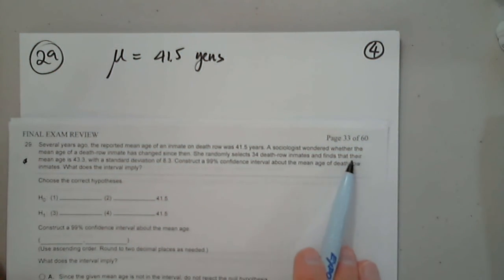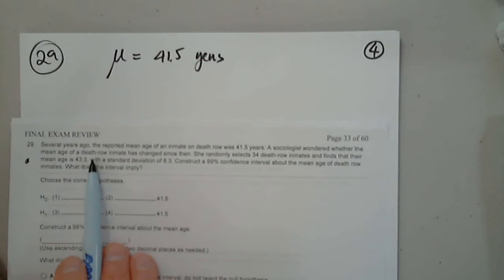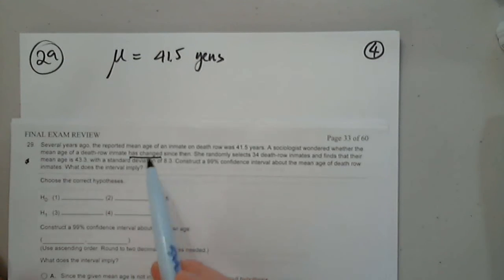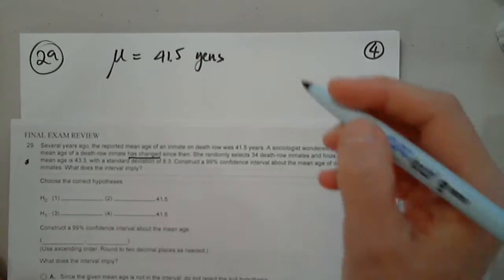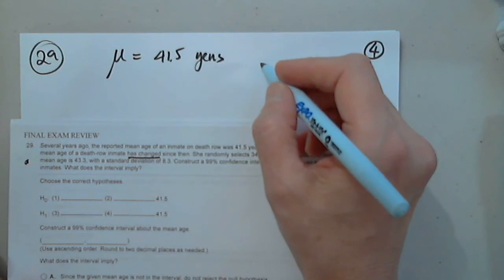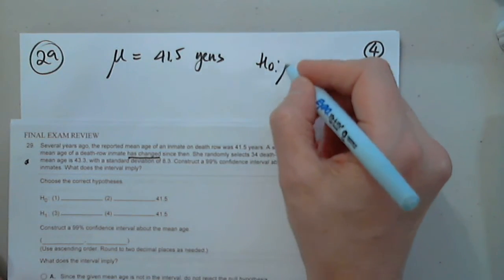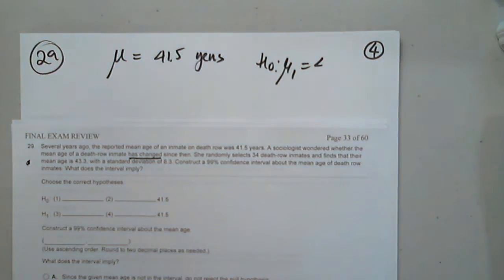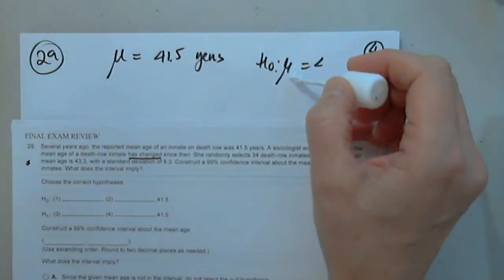A sociologist wondered whether the mean age of a death row inmate has changed.